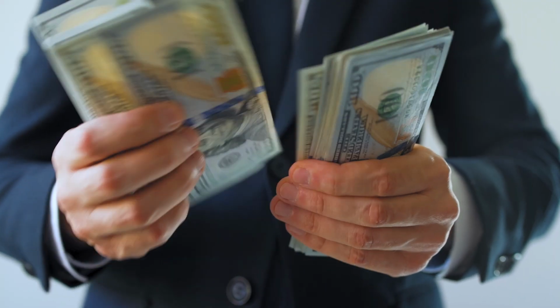Thinking about buying or selling and want to make sure you get the best deal? Worried that you're going to pay too much for that new house or sell your existing house for too little? Today I'm going to go over how we arrive at a current market value, so you're going to want to pay attention to this one.